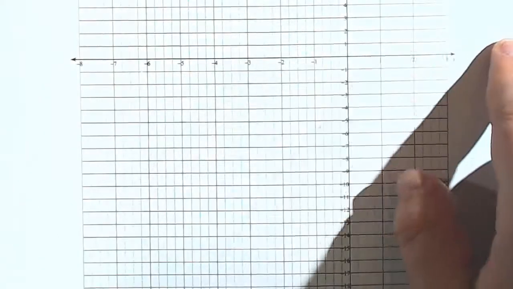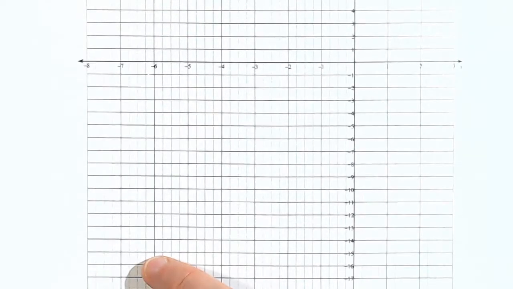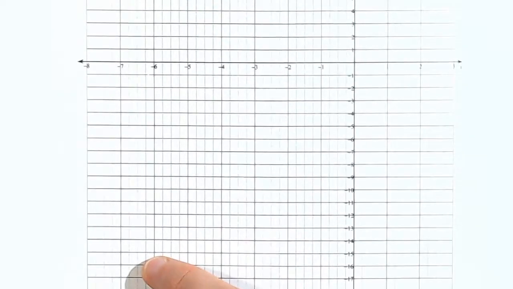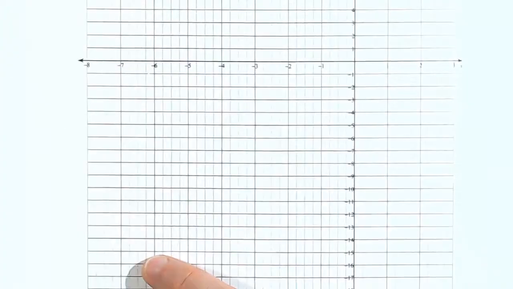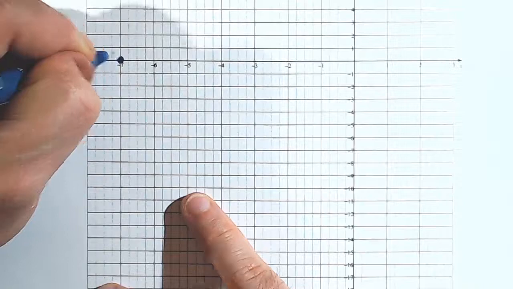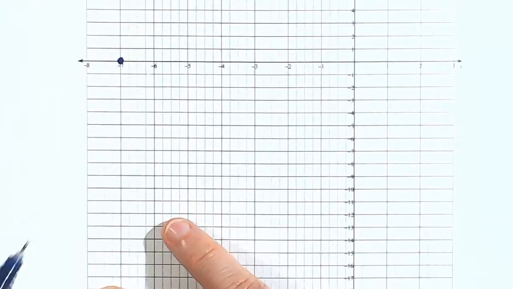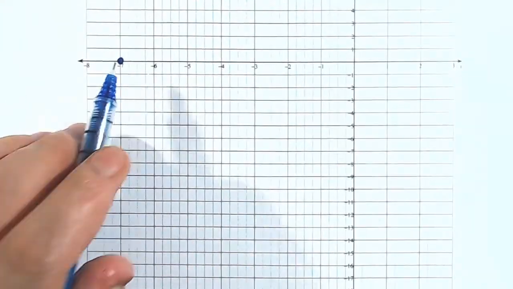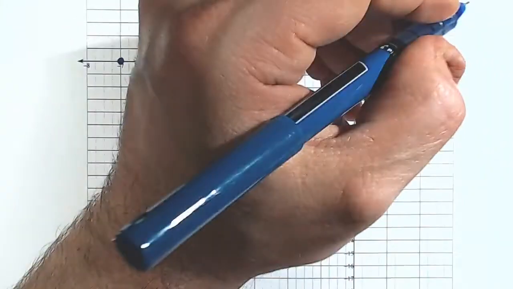That's this line right here. And so we said that the graph crosses the x-axis at -7, 0, and 2, 0. So here over at -7, I'm going to put a big blue dot. Okay, that's my first zero, or my first x-intercept. And over here, I'll put one at +2.